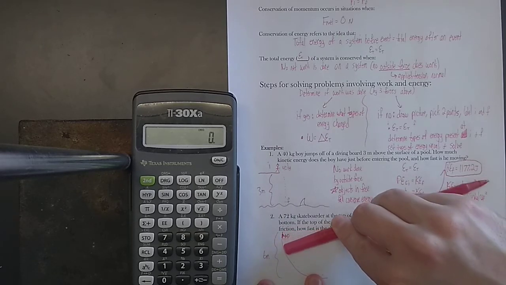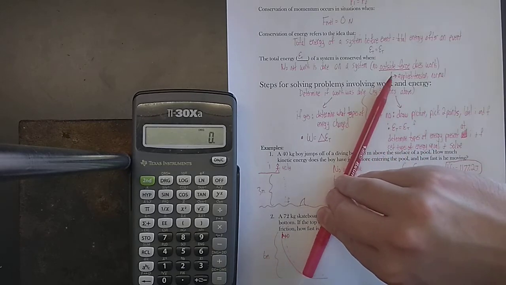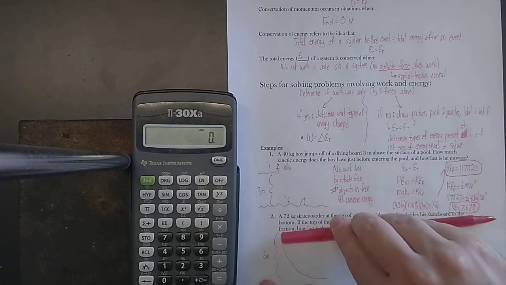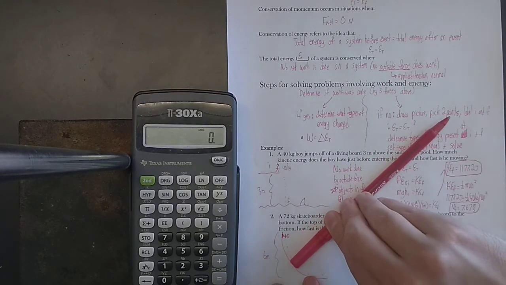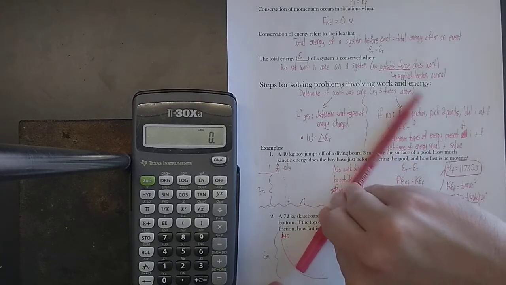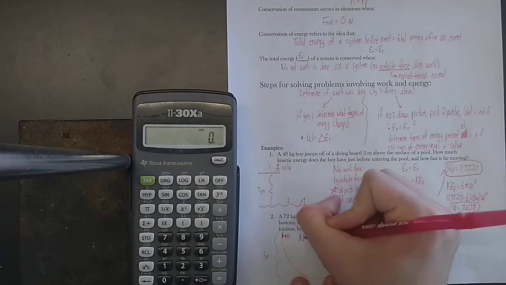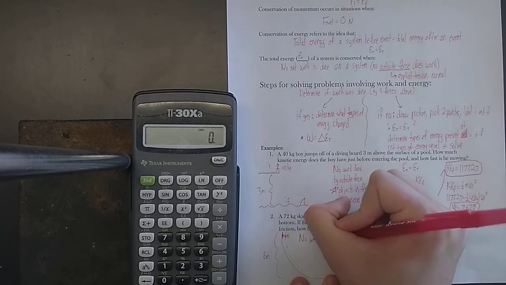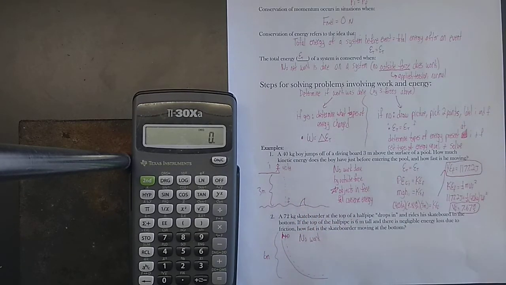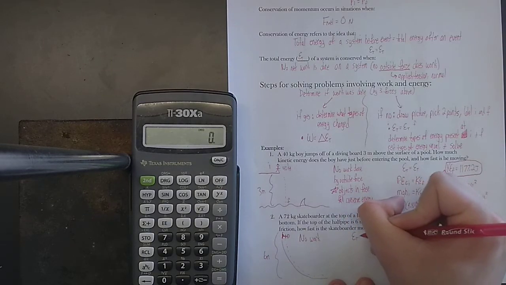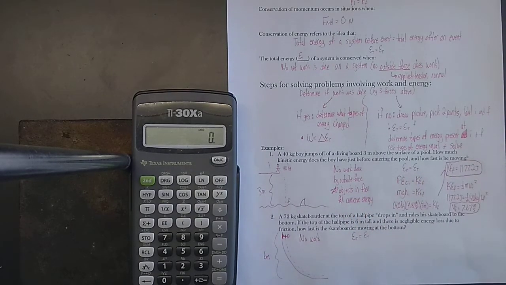So the fact that the normal force is there still doesn't matter because it's perpendicular to the direction of motion. Matter of fact, that's true all throughout the motion. The skateboarder, as he moves down, always has a normal force on him, but it's always perpendicular to the direction of motion. Therefore, the normal force does no work. None of the other forces do any work on him, the outside forces. Therefore, no work is done, and we can start with ET equals ET. This is a situation where energy is conserved.